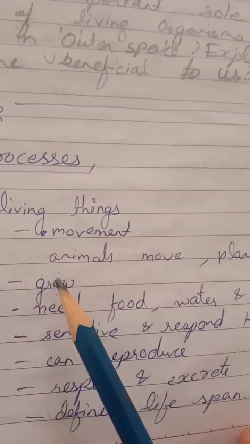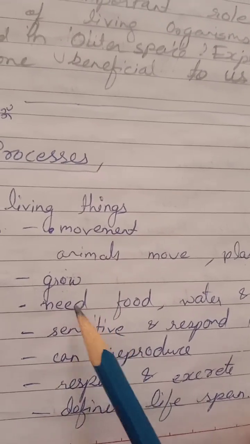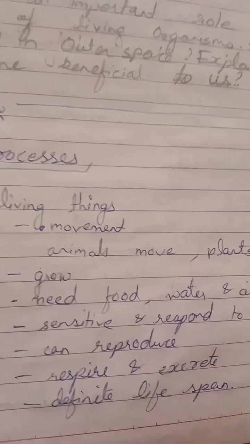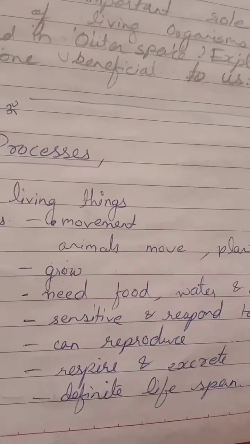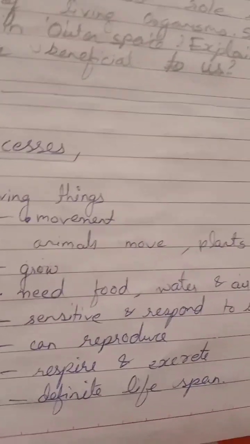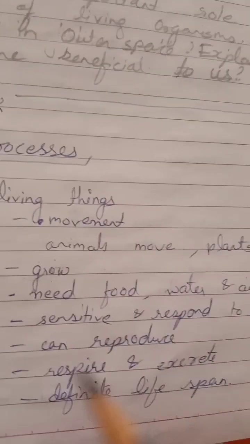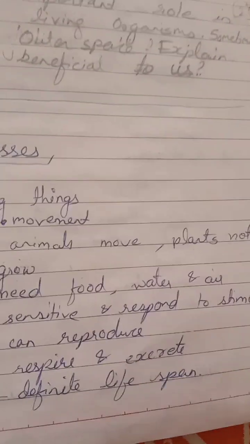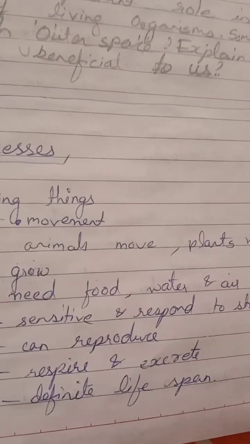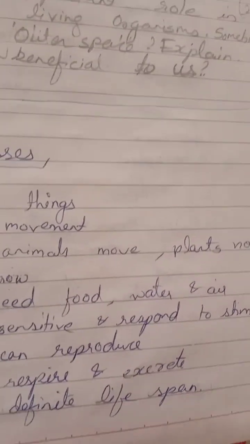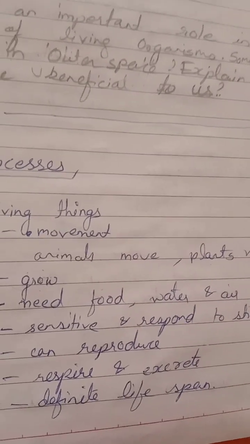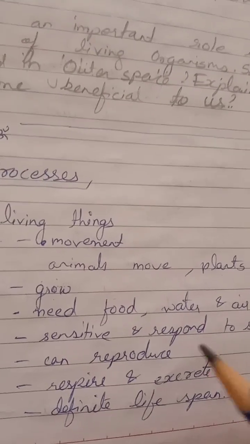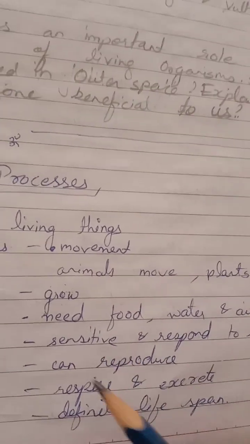Now for growth, what do they need? Food, water, air. That means the basic needs for the growth of their body cells, for the growth of their organs, everything, right? Now after growth, the best example is touch-me-not, Mimosa pudica. When we touch it, its leaf gets bent, right? That means it will close. So that means they are responding to the stimuli, the situation outside.